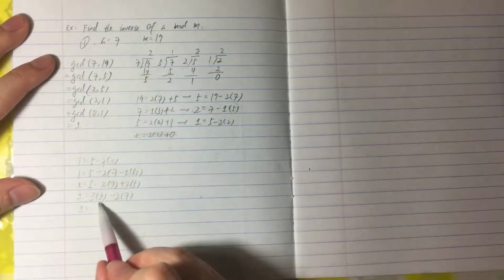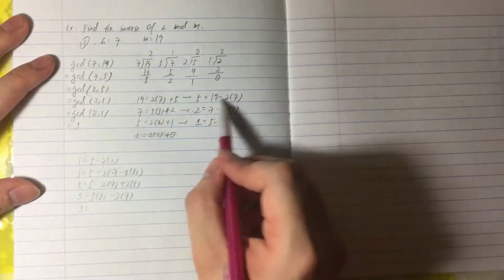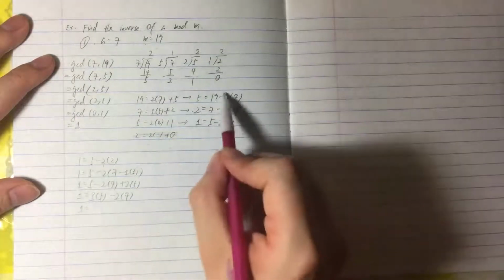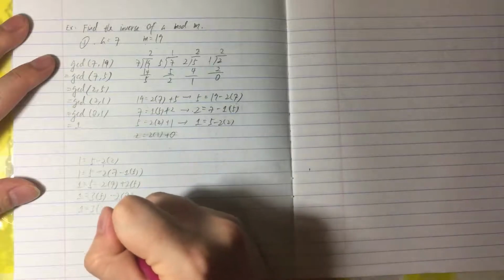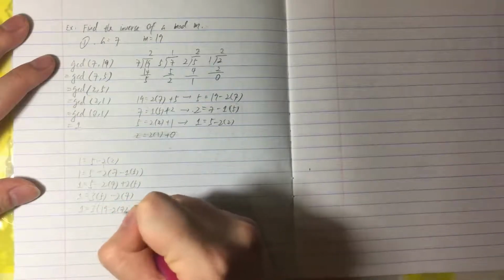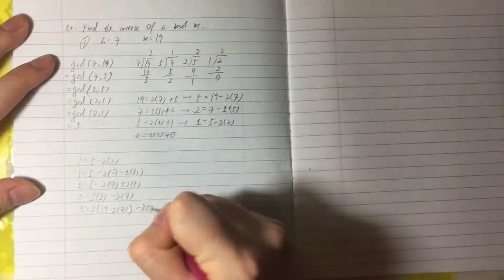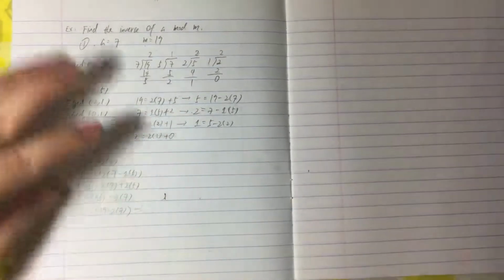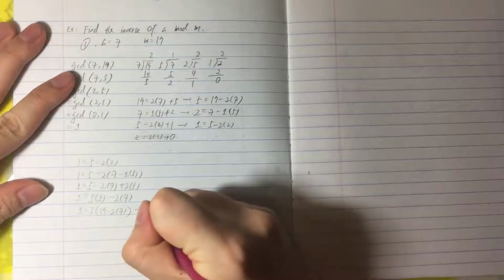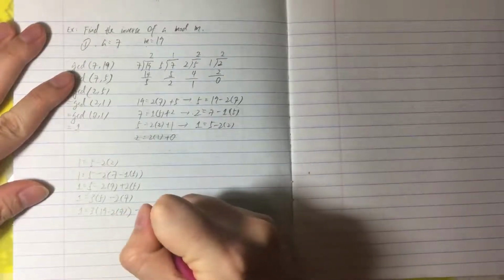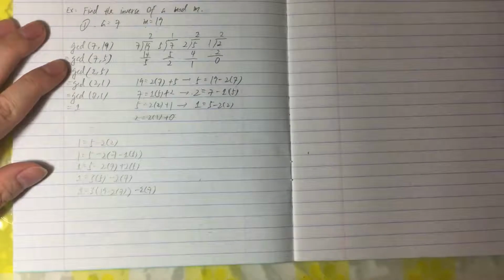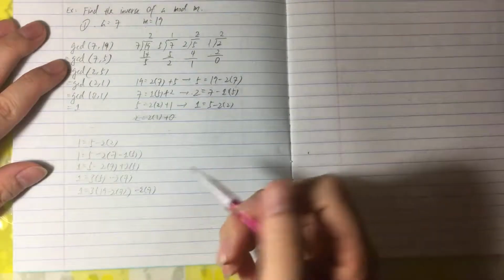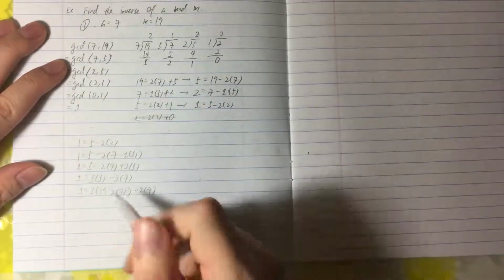Next, replace number 5 with the previous row. Number 5 is 19 minus 2 times 7. Then distribute number 3.